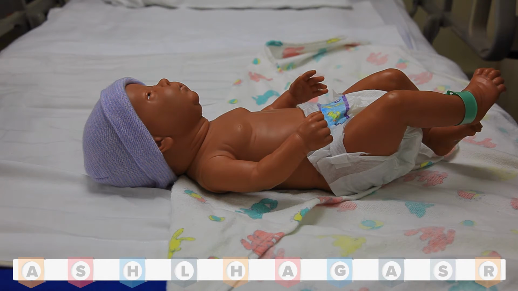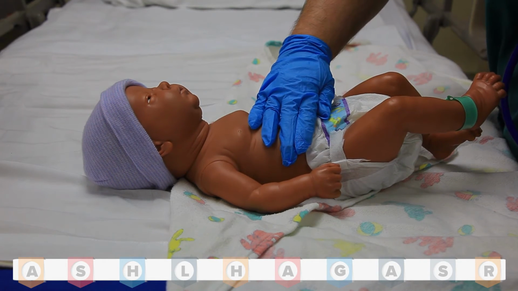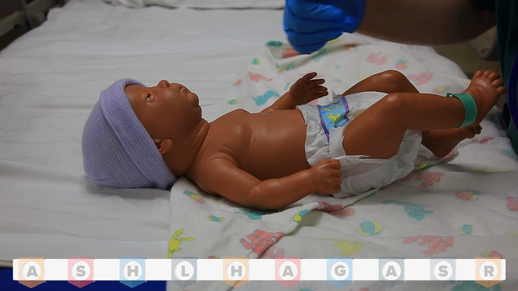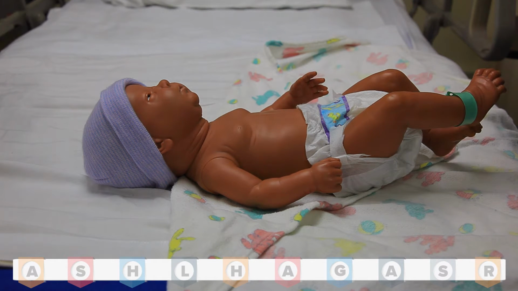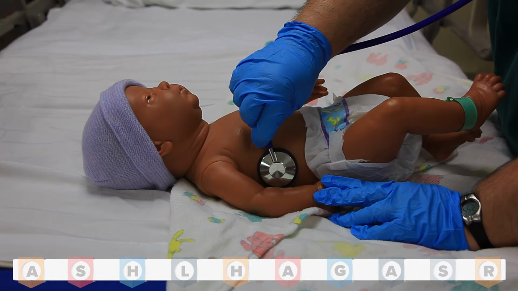Because they are so irregular, you can assess the respirations in one of 3 ways. You may observe the rise and fall of the abdomen. You may palpate the rise and fall of the abdomen by placing your hand over the belly and feeling that rise and fall. Or you may auscultate the lung sounds and count the inspiration and expiration.